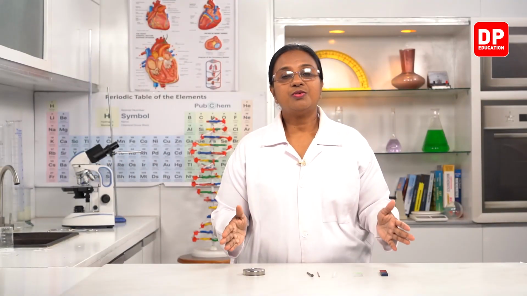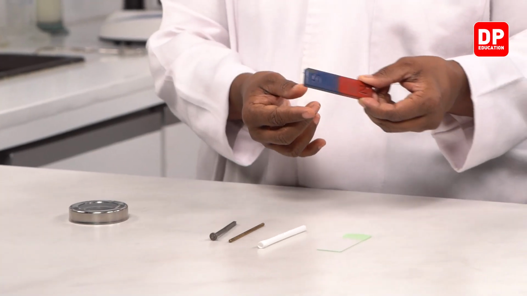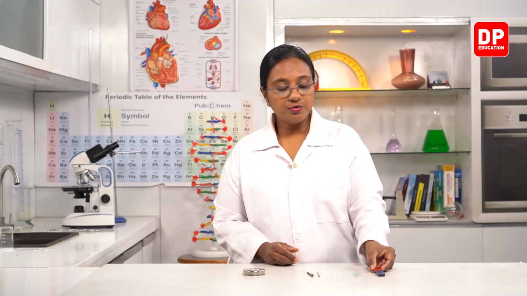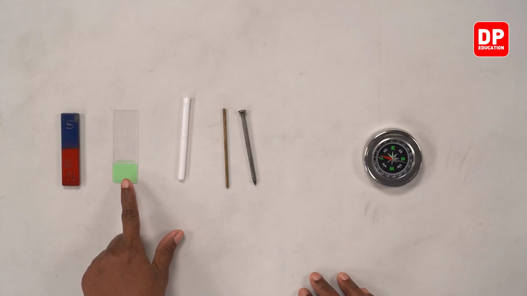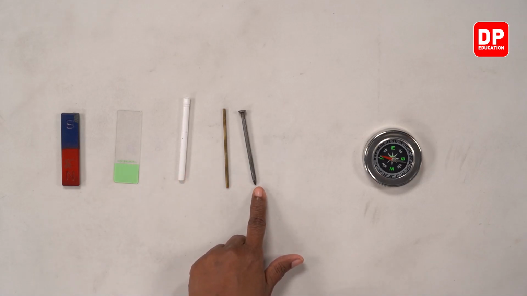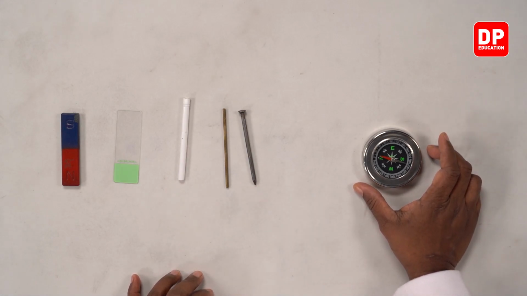Okay, students. Now I'm going to do this activity in order to investigate the magnetic field near a bar magnet. You're familiar with the bar magnet; you have used this before. To do the activity, I have some other objects with which we will be comparing the magnetic field. This is a piece of glass, here I have used a glass slide, a piece of plastic, a piece of brass, an iron nail, and we have a compass here. So this is what we will be using.